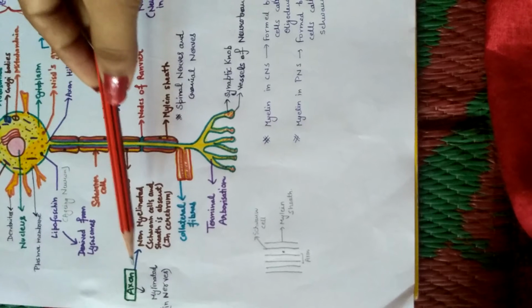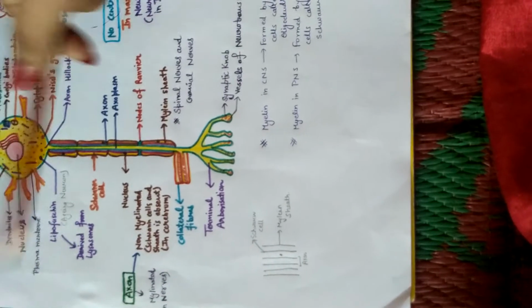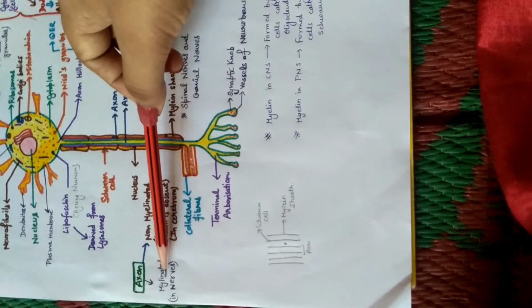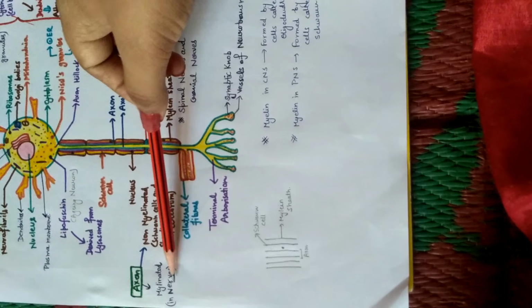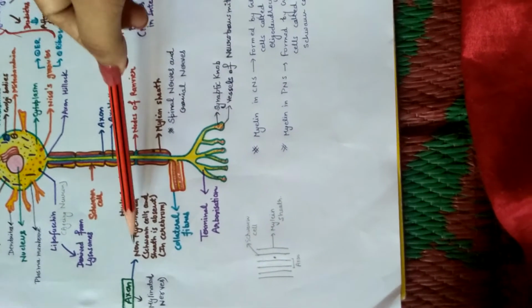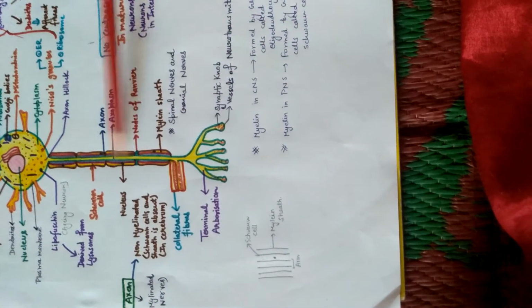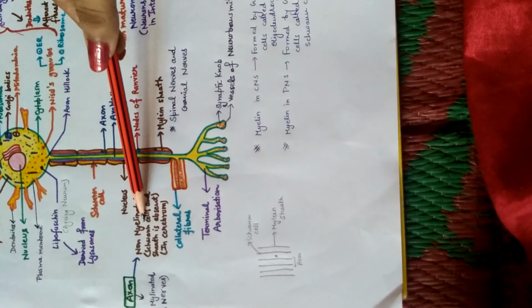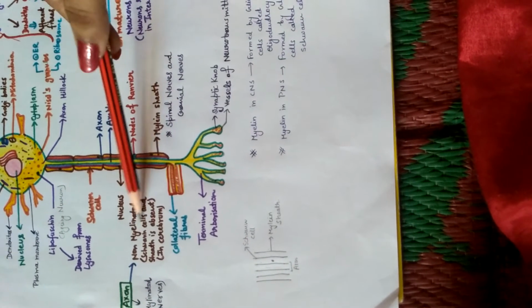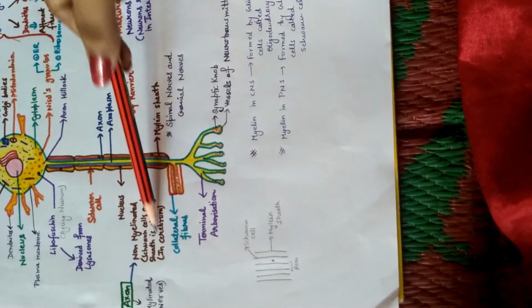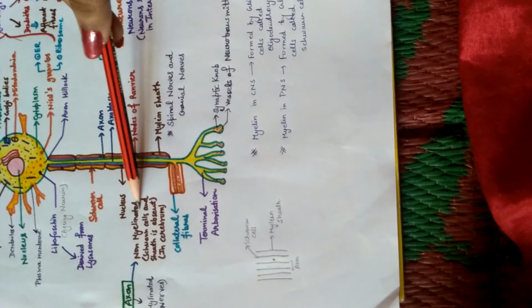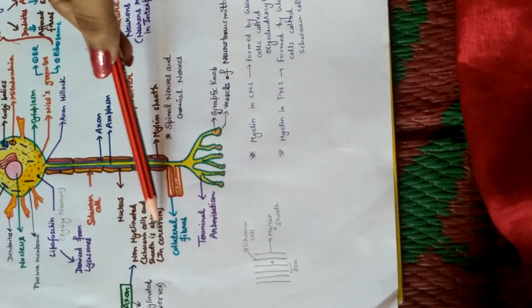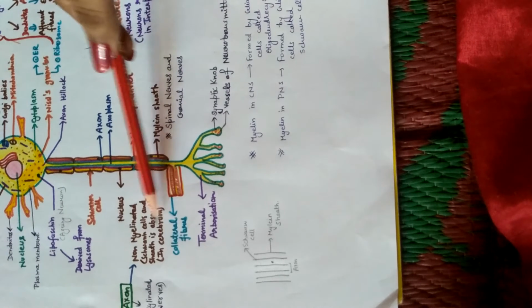There are different types of nerve fiber depending upon the axon structure. If the axon has a myelin sheath, then it is known as a myelinated nerve fiber. If the axon is not covered by any myelin sheath, then it is known as a non-myelinated nerve fiber. So non-myelinated nerve fibers do not have any Schwann cell, and the myelin sheath is also absent in non-myelinated neurons, and non-myelinated neurons are present in the cerebrum.